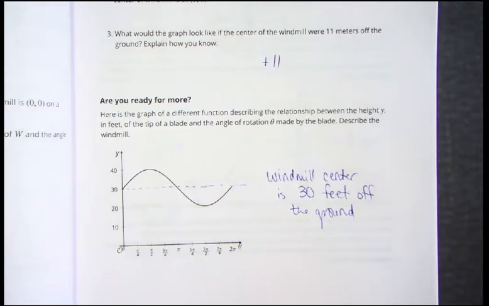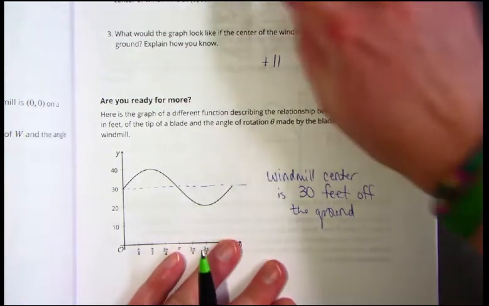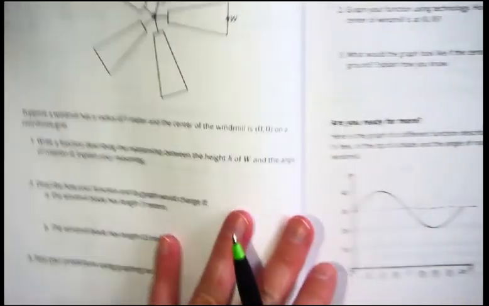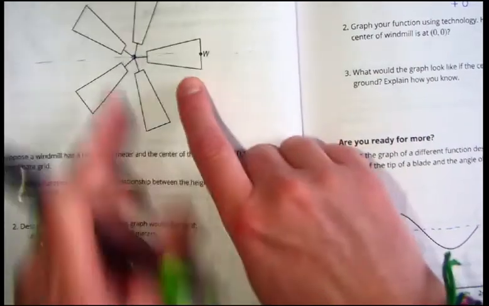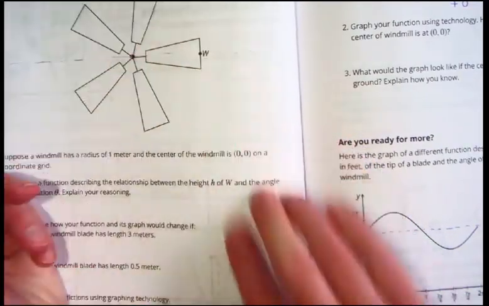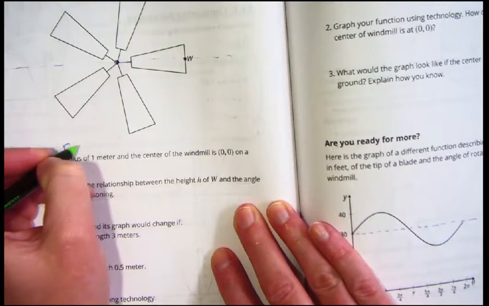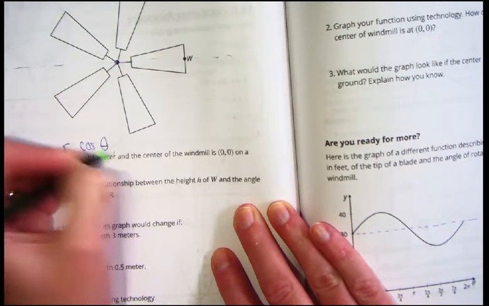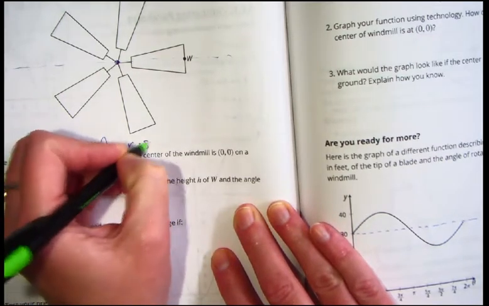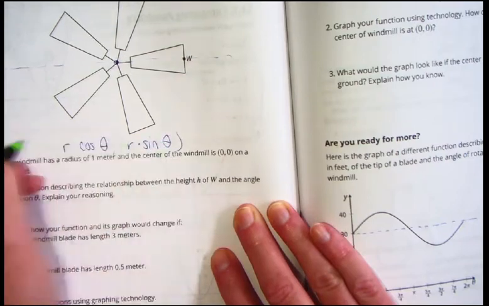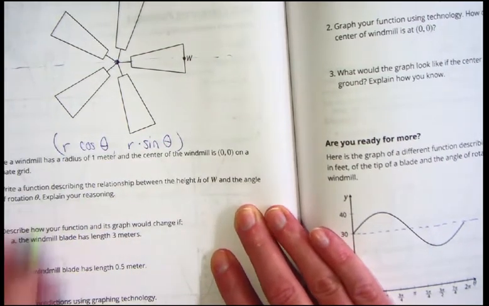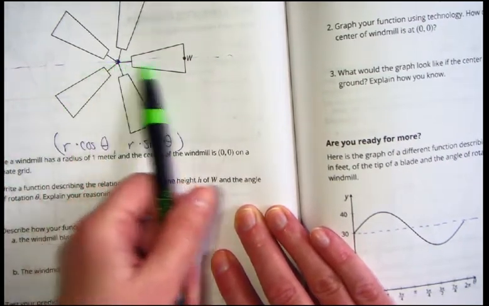Okay. Not only that, but if we change the length of the blades, which is what they're doing over here in 13.2, if we have a longer blade, we started seeing that we can use the radius times cosine theta, and radius times sine theta, and we can start to change how long these dimensions are.